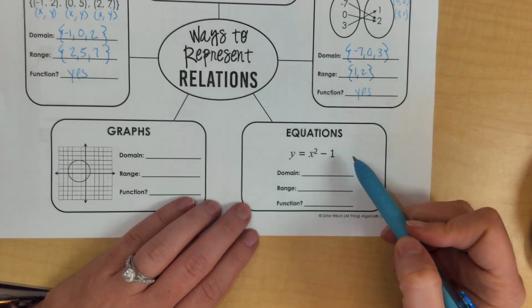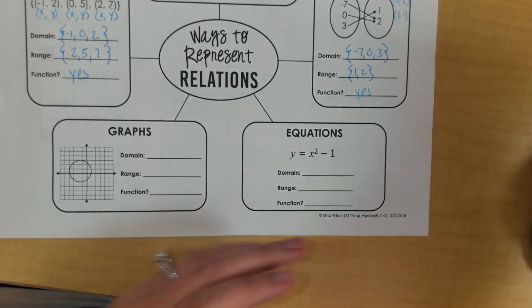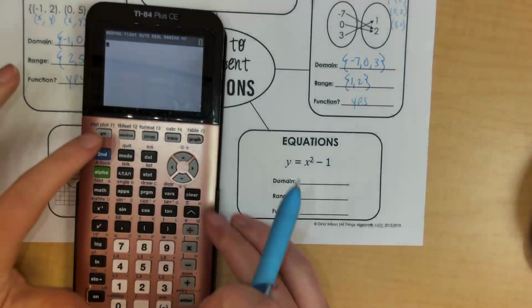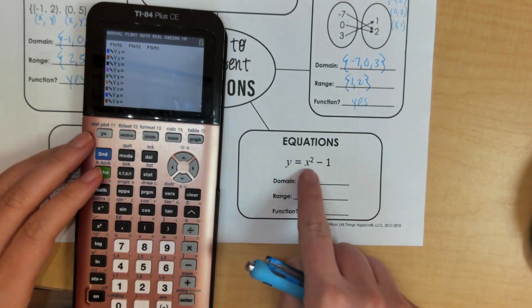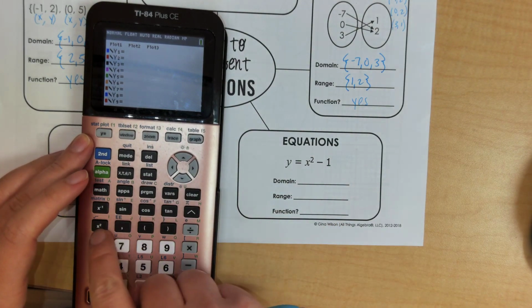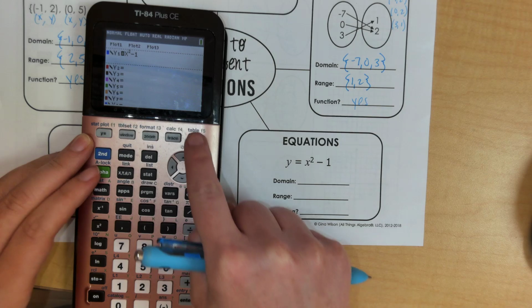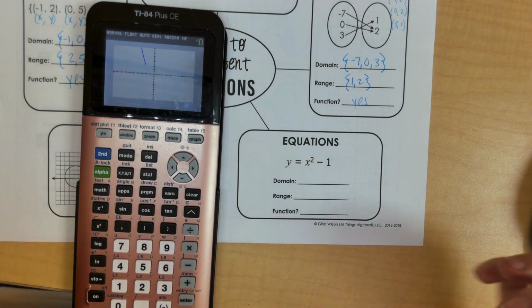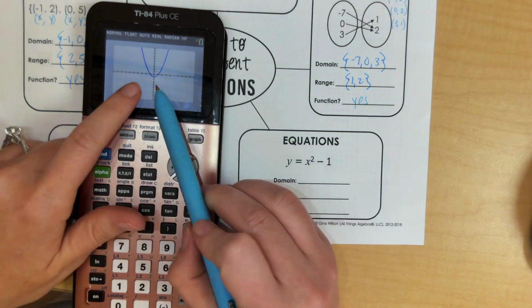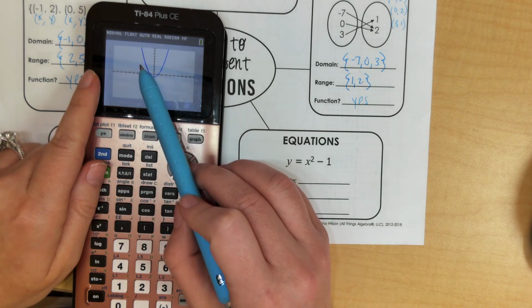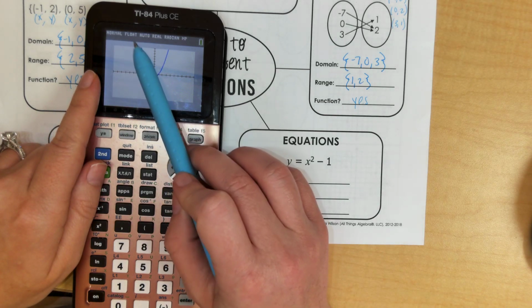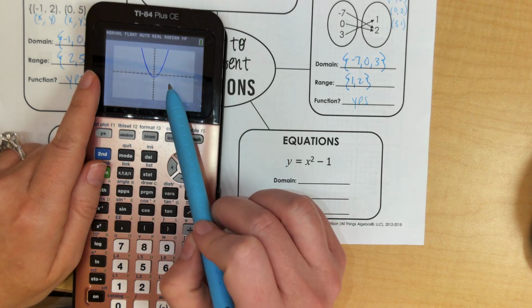When we take an equation, we're just going to graph it on our calculator. So I'm going to go to y equals, and I'm going to type in x squared minus 1. So x squared minus 1, and I'm going to hit graph so I can see this graph. Okay, so here it is. Now what you'll notice is that this graph goes on forever, up and out, and on forever, up and out.